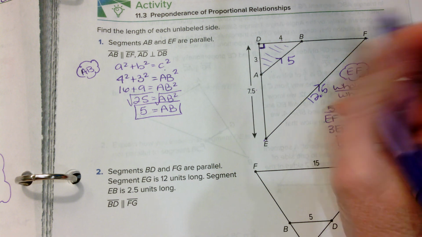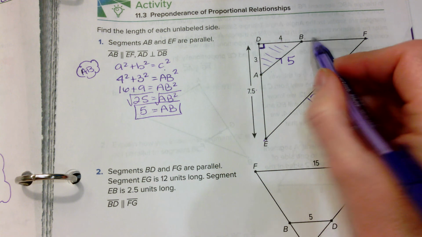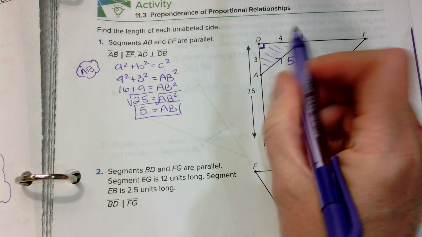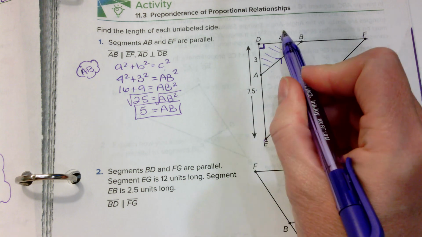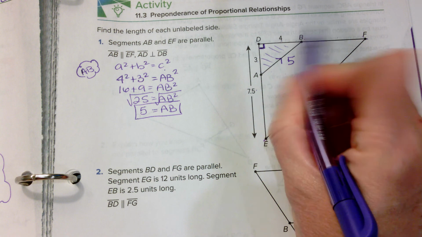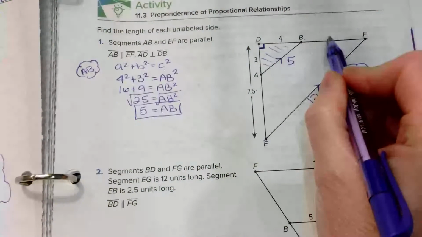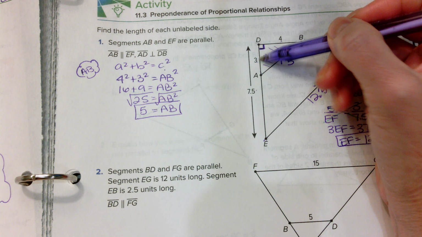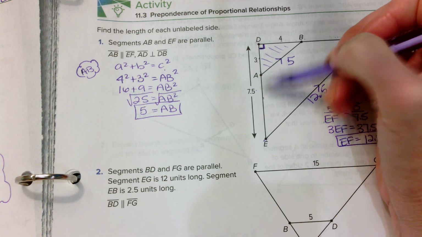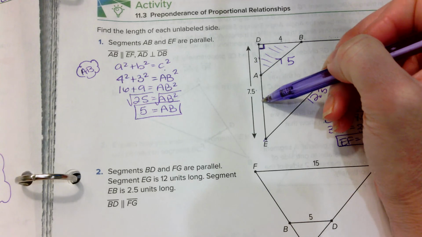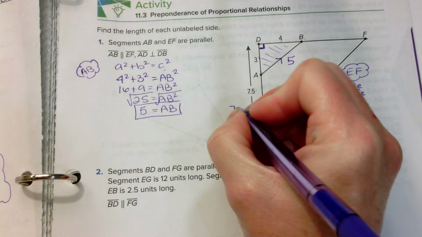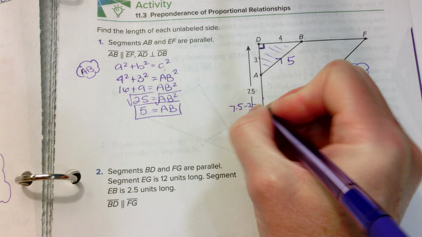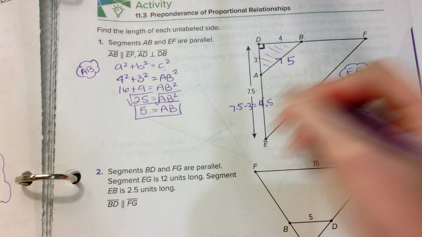So to do that, BF is not the entire side of any triangle. It's a part. So DB is 4 and BF I don't know. These are two parts of my side. Their ratio is going to be equivalent to the two parts of this side. So I know this is 3, but I don't know this part. So if the whole side is 7.5, then 7.5 minus 3 is 4.5.